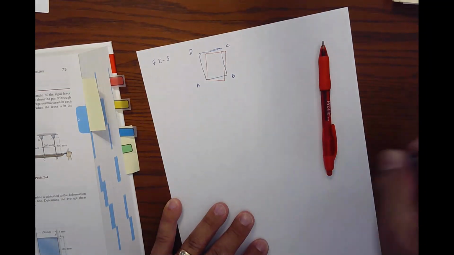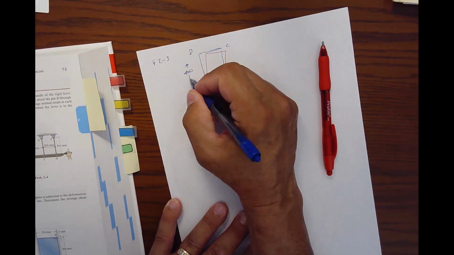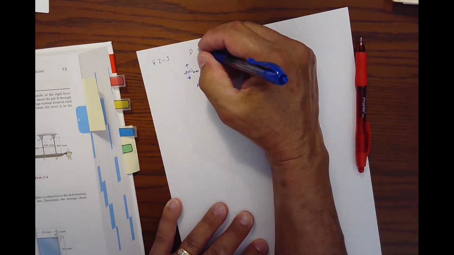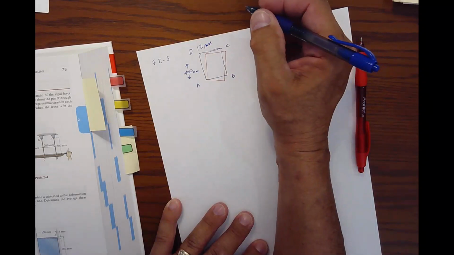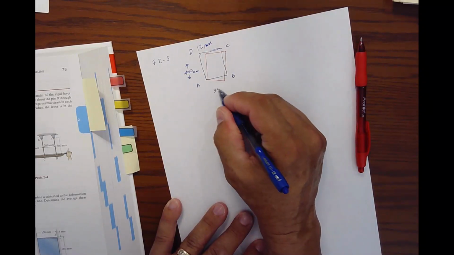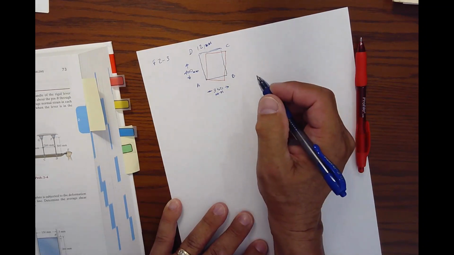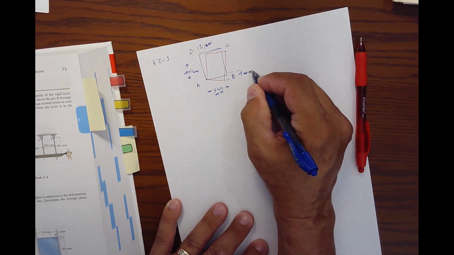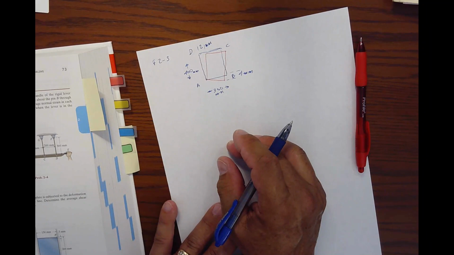And we're given that this height is 400 millimeters. This deflection is 2 millimeters. This length is 300 millimeters. And this deflection is 4 millimeters. Okay? So what do we do with that?